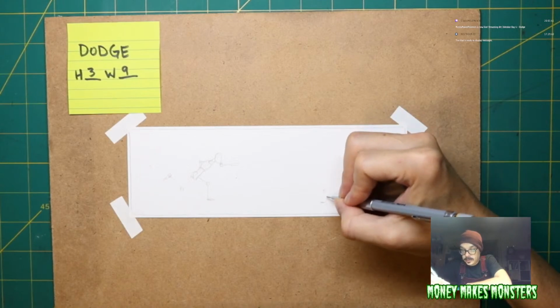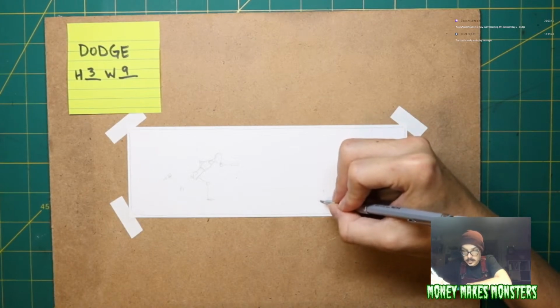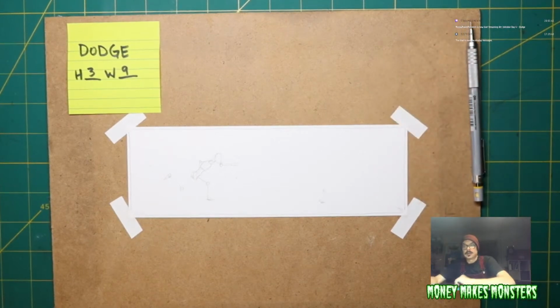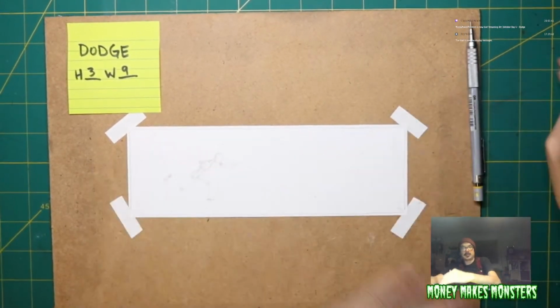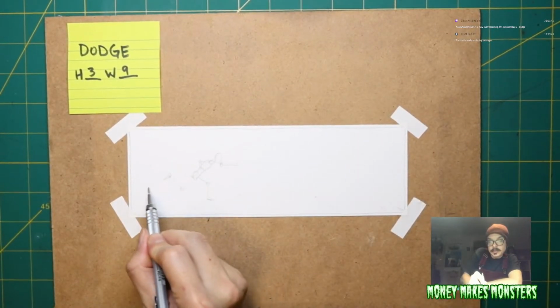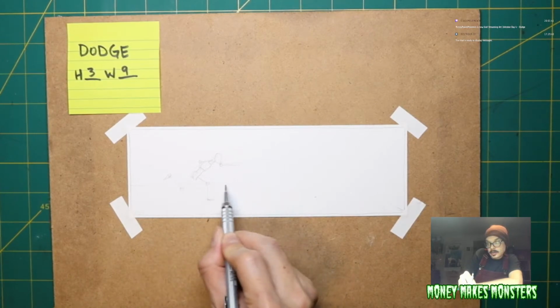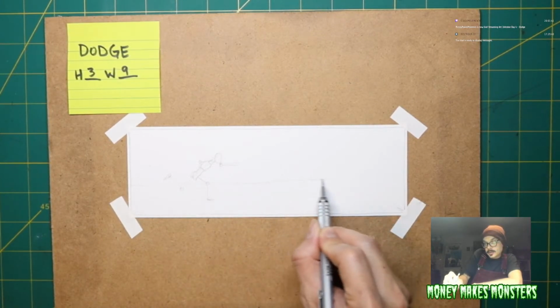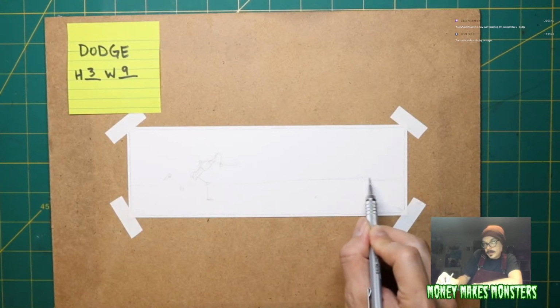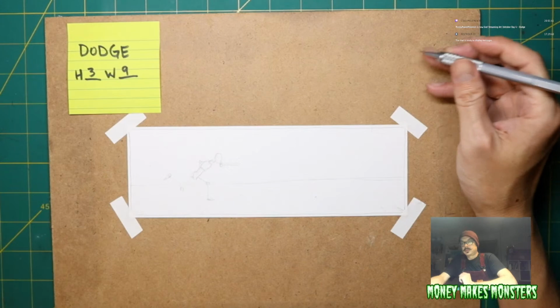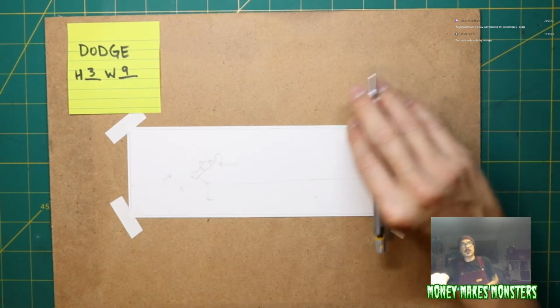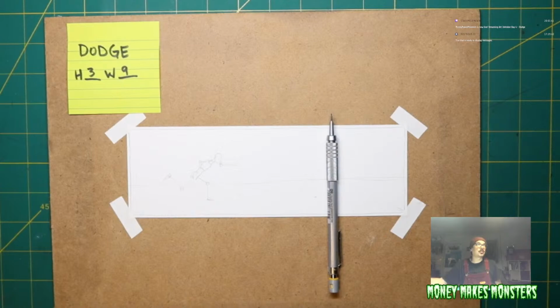So here we have, again, let's put in some guidelines for horizon line. I forgot again because I didn't know what I was doing. Now I really want to draw the fight scene from inside, what is it, Bullet Train? It's not Bullet Train, is it? Could be.